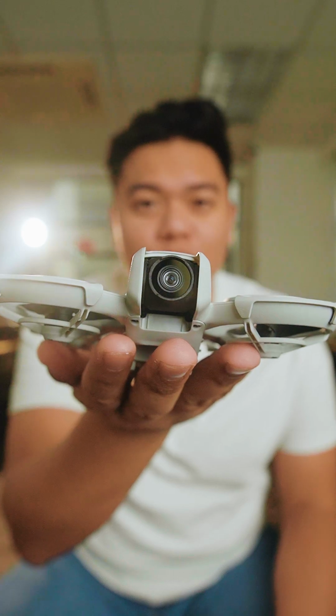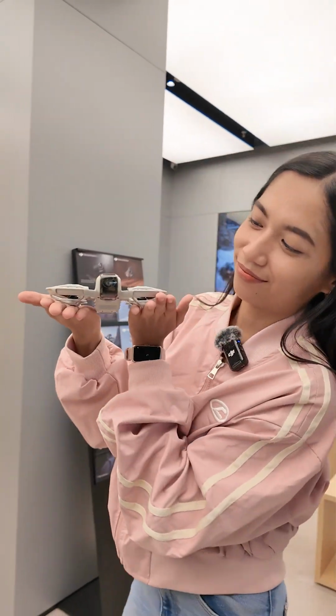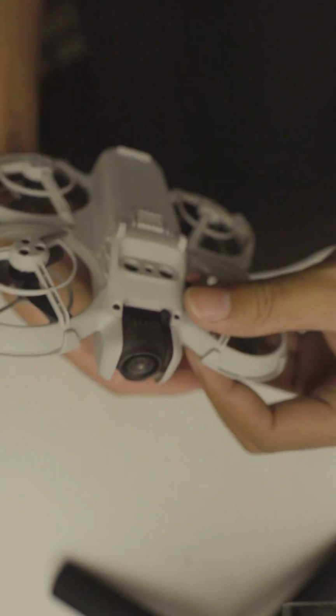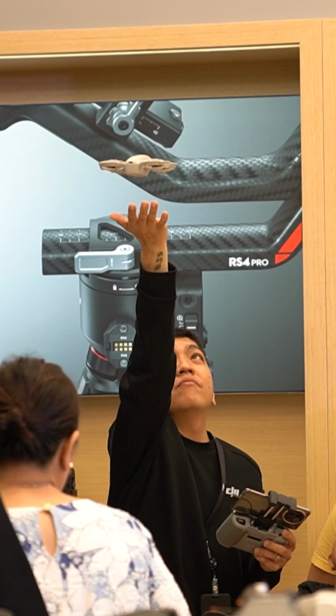This is a consumer drone. This is one of the popular drones on the DJI Consumer side. Lightweight, compact, and known for its portability and ease of use. It's designed primarily for hobbyists and enthusiasts.